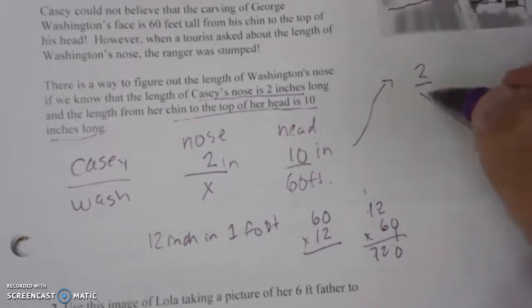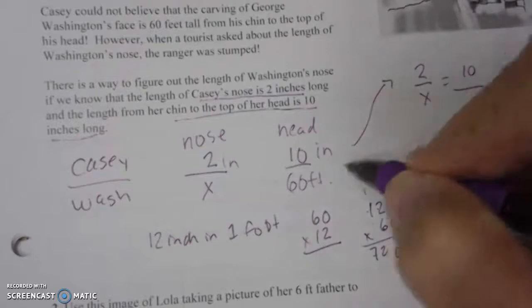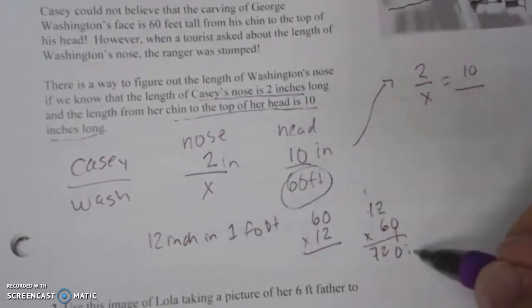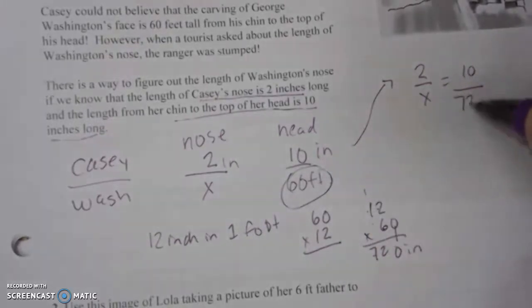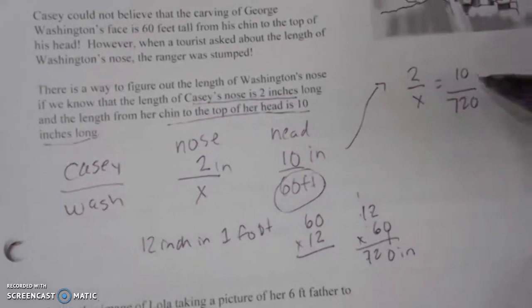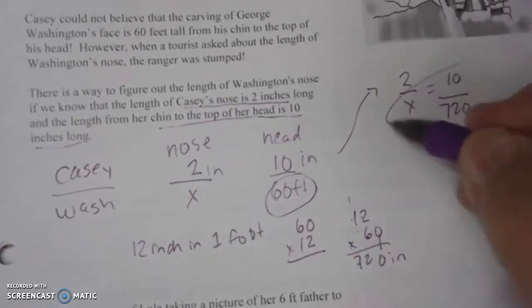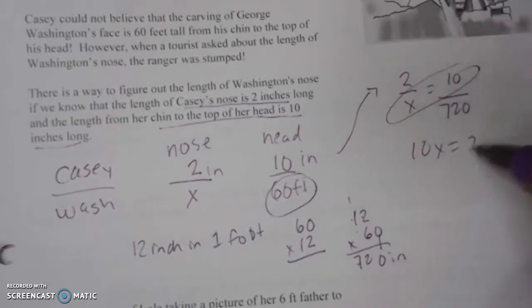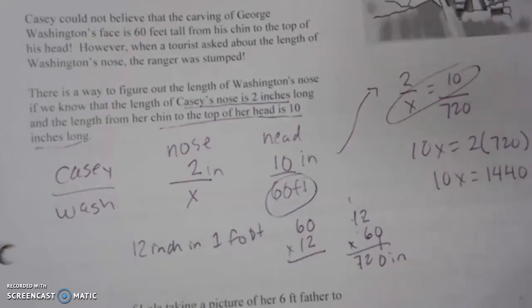So I'm going to rewrite this up here. This is going to be 2 over x equals 10 over, and now instead of 60 feet, I'm going to write 720 inches. Those are the same, but what's important is all of our units have to be in the same measure. So here we go. 10x equals 2 times 720, or 10x equals 1440.